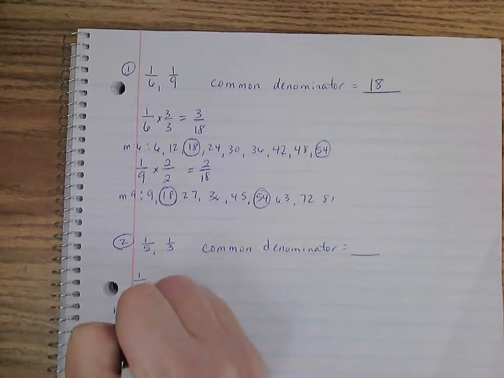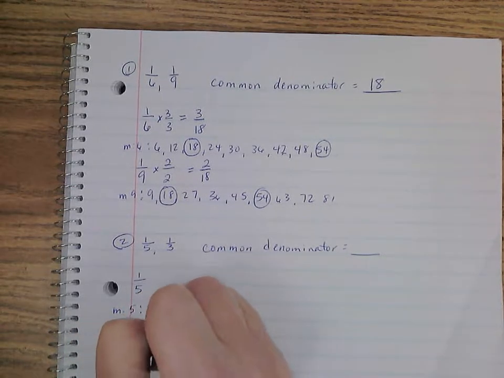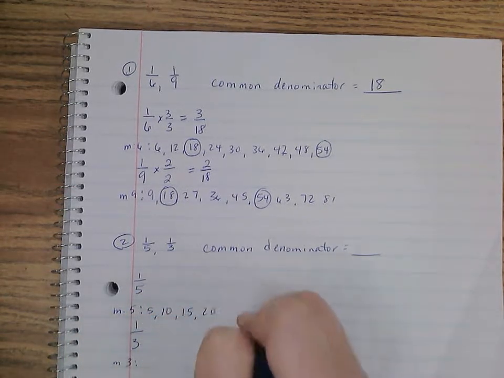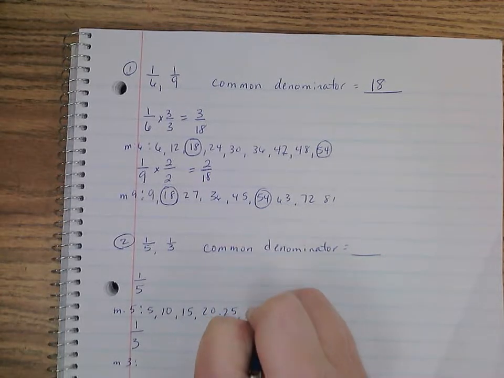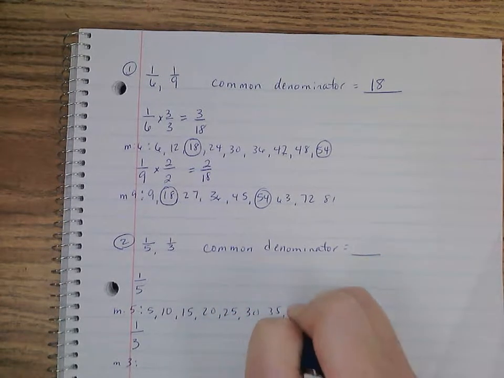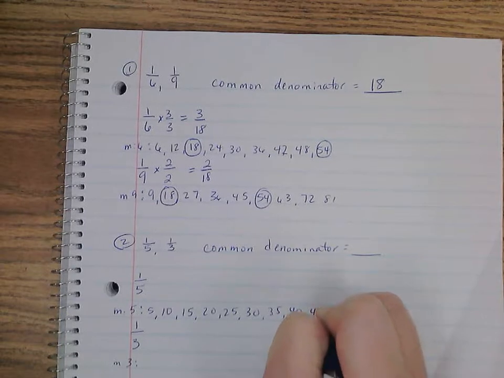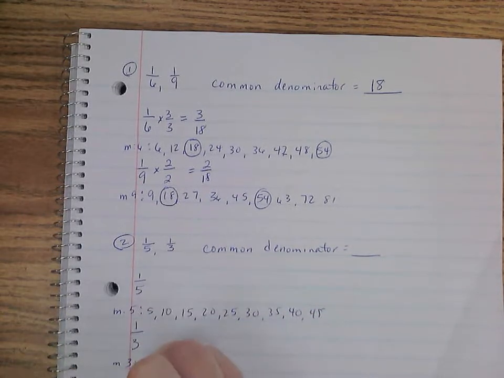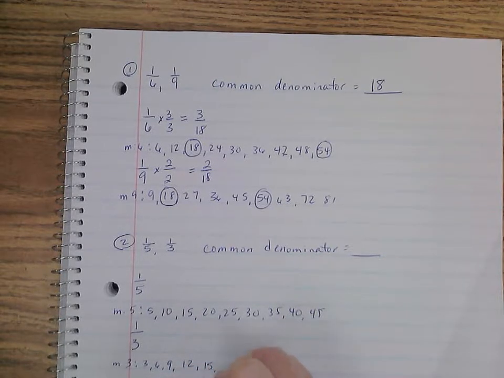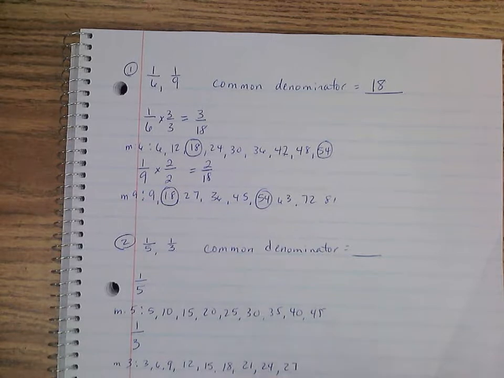So 5 should be easy. 5, 10, 15, 20, 25, 30, 35, 40, and 45. Multiples of 3, 3, 6, 9, 12, 15, 18, 21, 24, and 27.